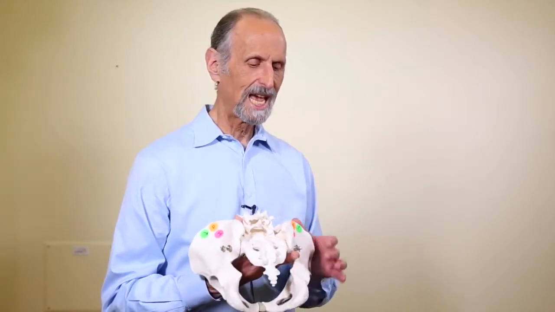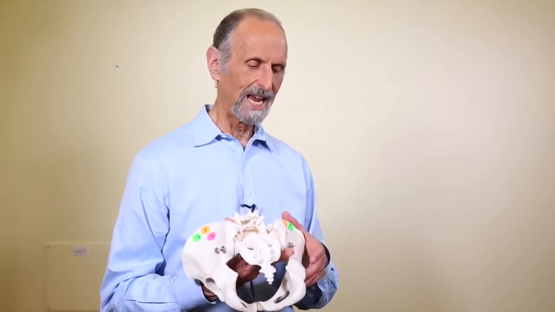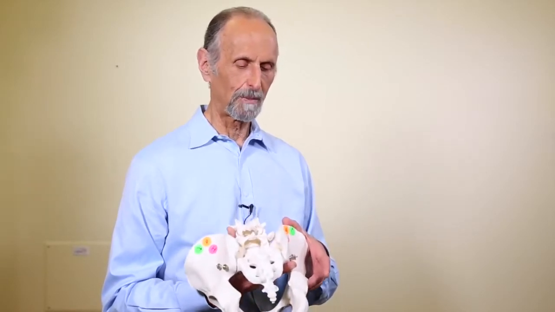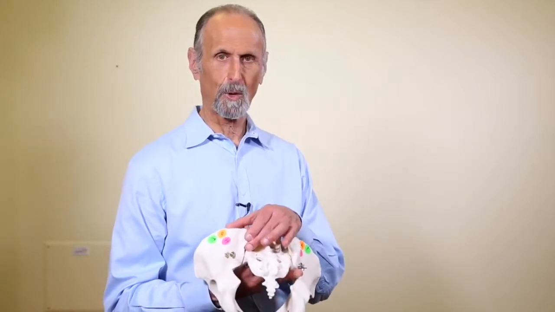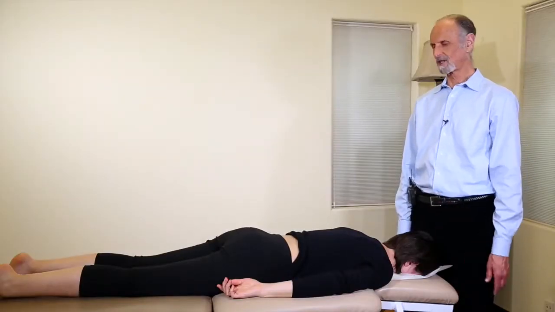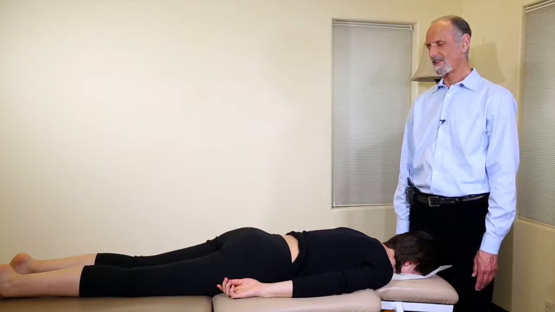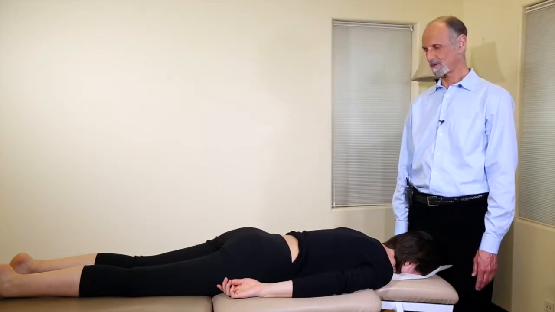So of course, that means you're going to want to use your forces more to move the anterior side more posterior, and the posterior side commonly more anteriorly. So now we're going to talk about some more exotic dysfunctions of the pelvis. And these are problems that happen with the innominate or hip bones.